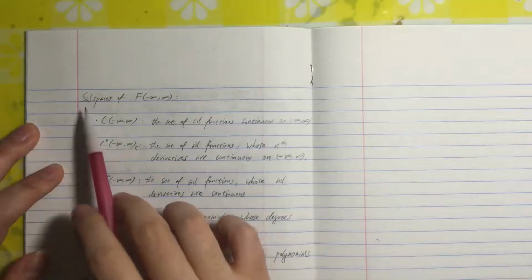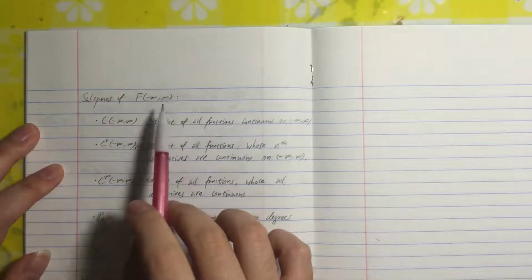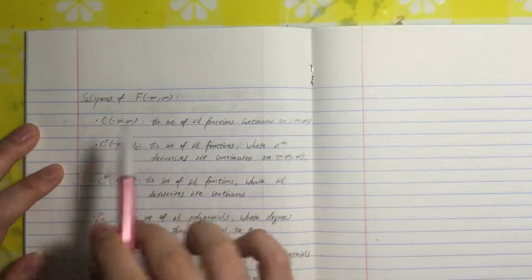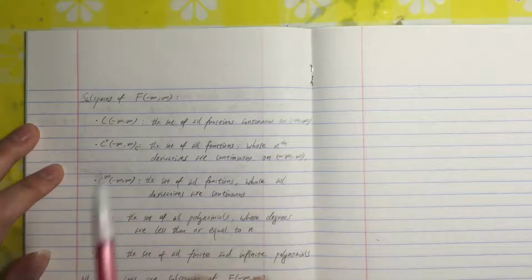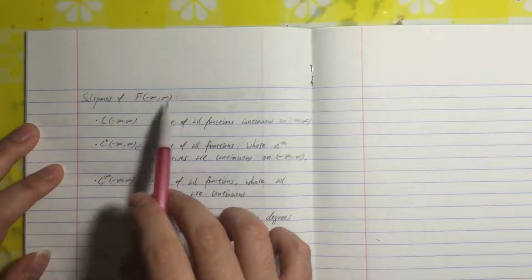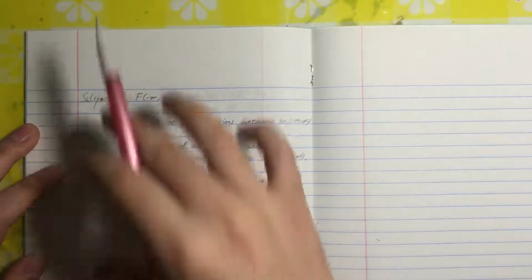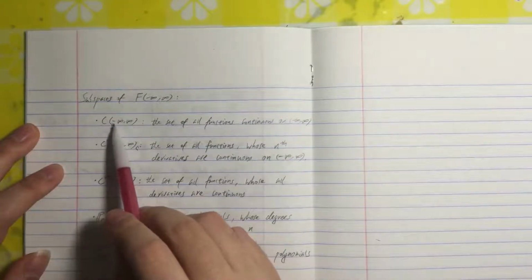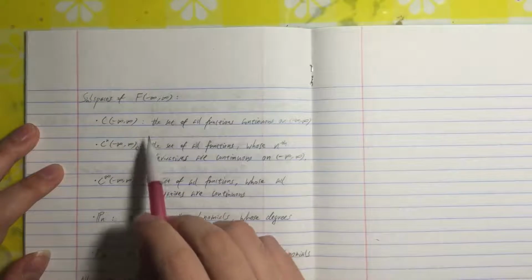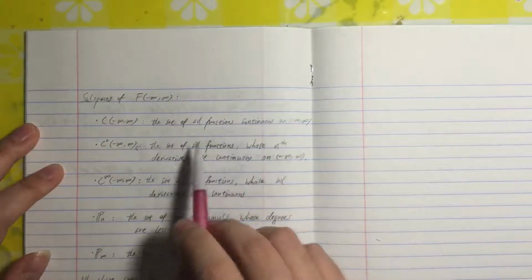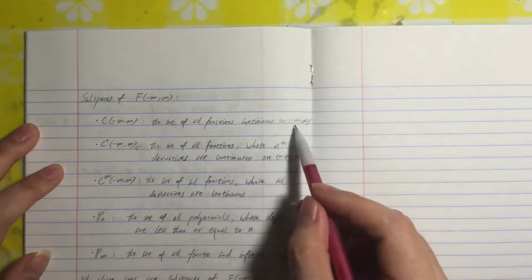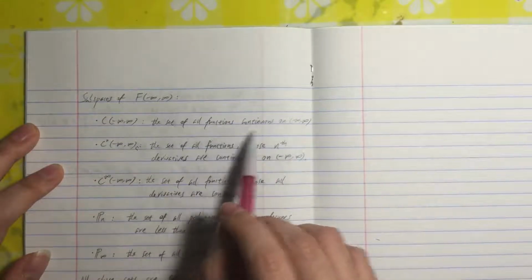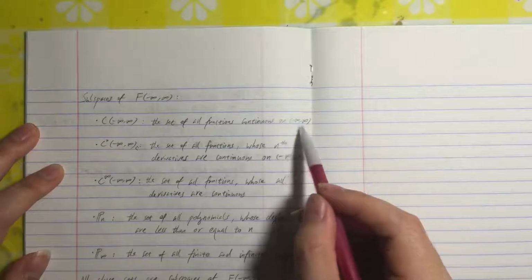Next, let me show you some subspaces of capital F. Here, capital F from negative infinity to infinity represents the set of all real valued functions which are well defined on the interval from negative infinity to infinity. Those are all subsets of capital F. Here, C from negative infinity to infinity represents the set of all functions which are continuous on the interval from negative infinity to infinity.